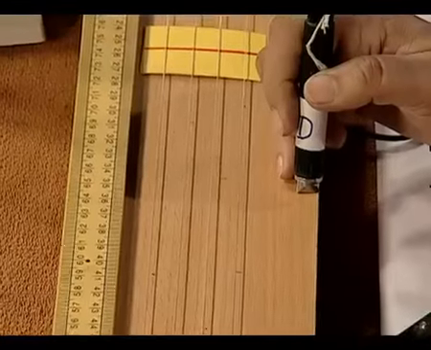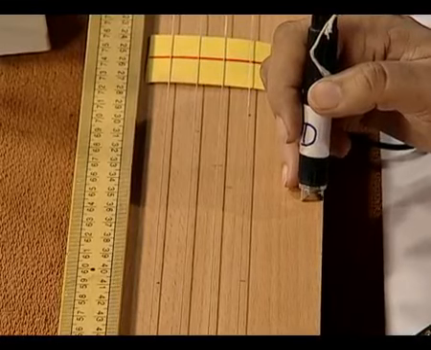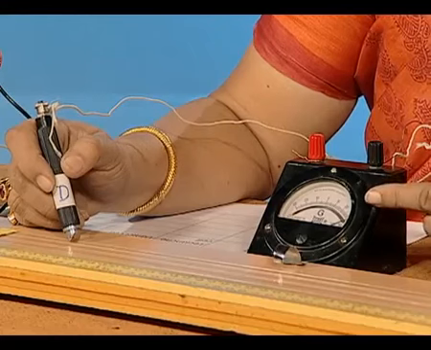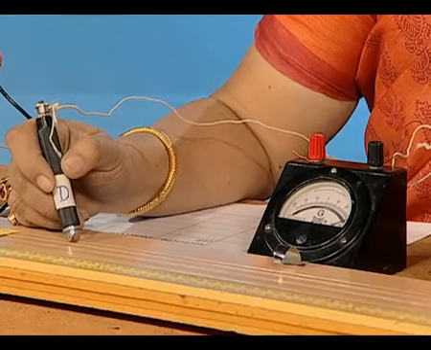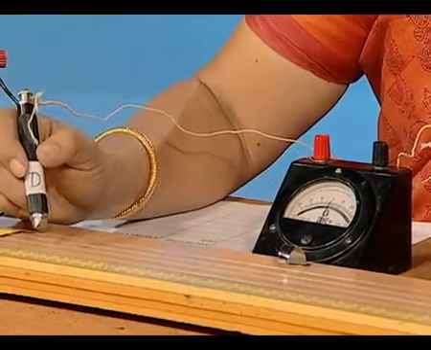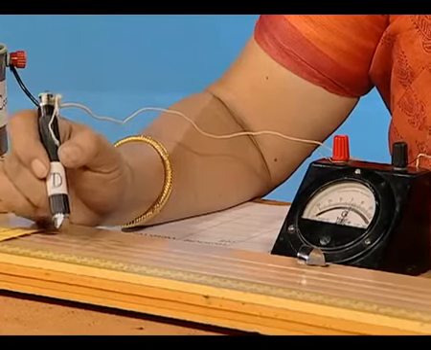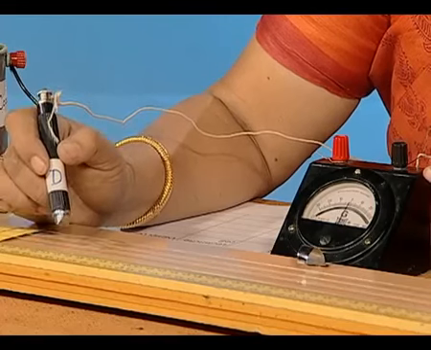So, to start with, let us check on the first wire, at any randomly selected point, the deflection in the galvanometer, and touch it. The deflection in the galvanometer is to my left, and when I take it to the last one, at any random point, the deflection is to the right.